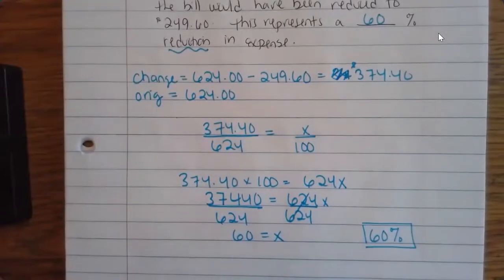All right, and there's lots of other examples too. So I encourage you to go ahead and check out some more examples in your text, or try some of the practice problems as well, to see other examples of increase and decrease and how we can solve those.